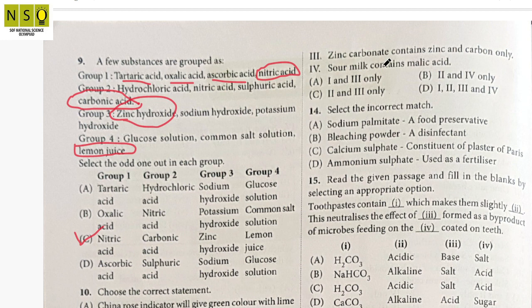Zinc carbonate contains zinc and carbon only. We know that zinc carbonate contains zinc, carbon and oxygen also. And the sour milk contains malic acid.